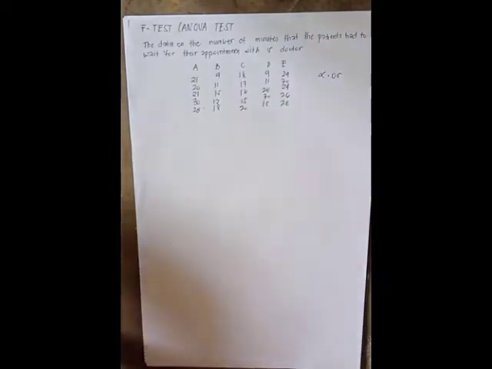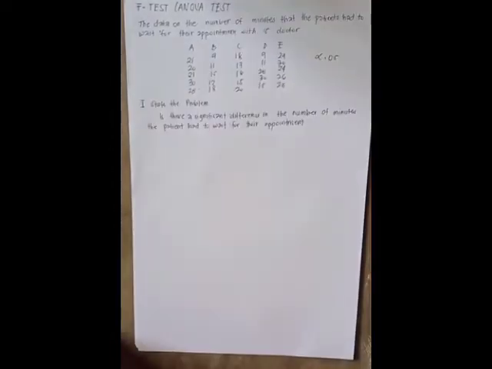So first, we're going to state the problem. The problem is: is there a significant difference in the number of minutes that a patient had to wait for their appointment? So that is the first, to state the problem.